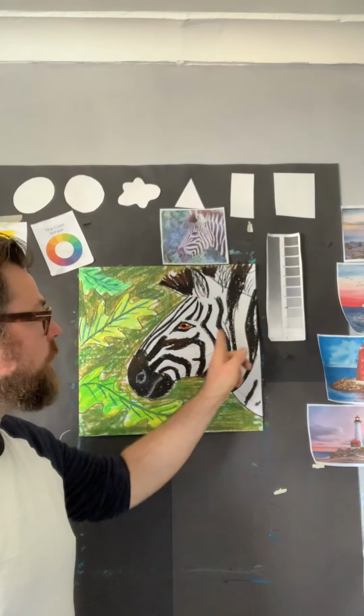So you can see there now that I have finished my zebra drawing. I've got some shading, I've got some nice clear shapes, and I've got some nice tones as well.